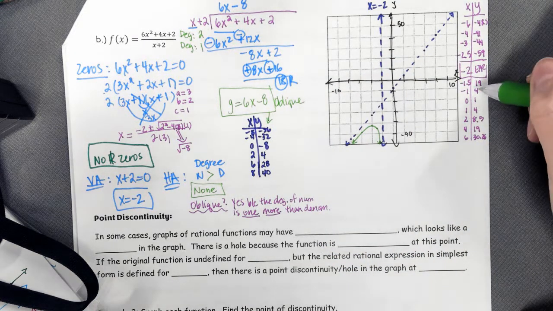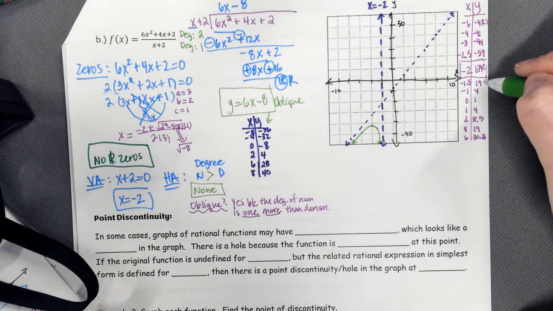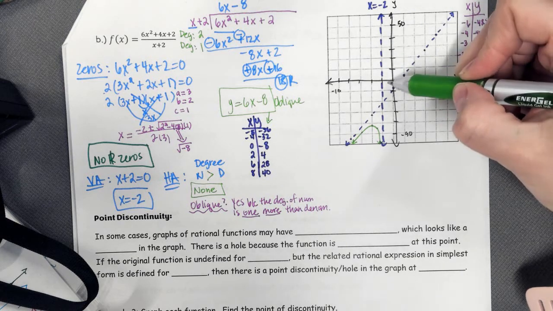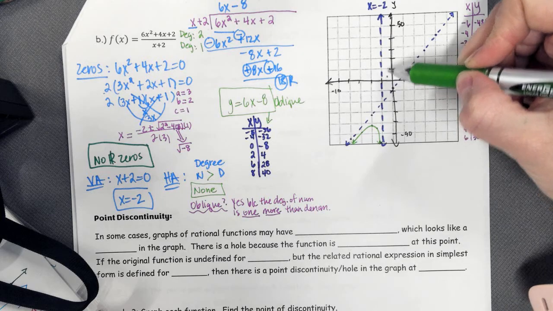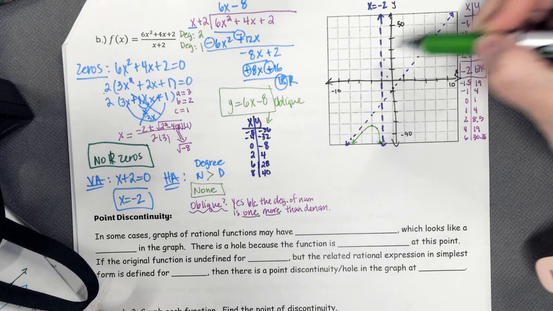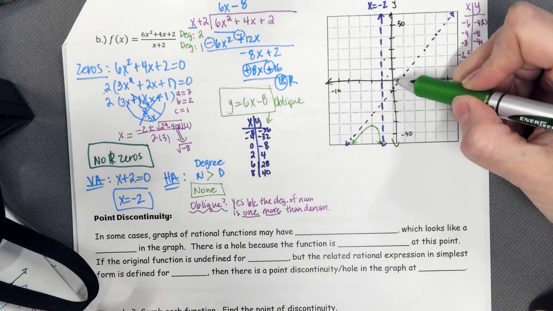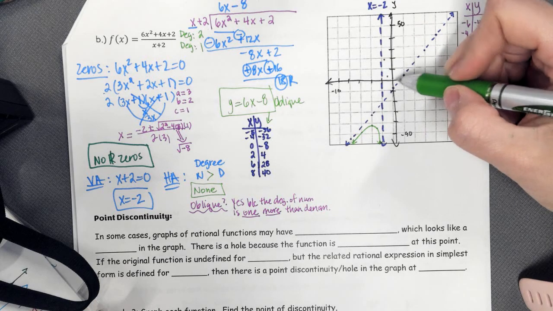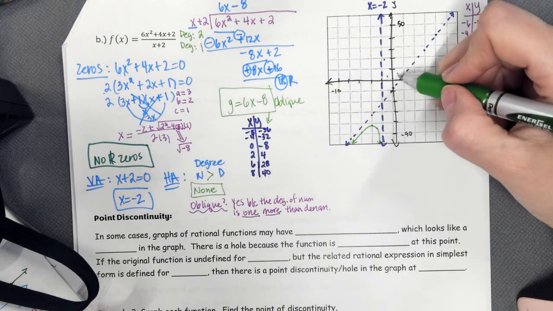Okay, and then at negative 1.5, I'm at 19. And at negative 1, I'm at 4, so negative 1 is going to be about there. And this would be really close to the 20. At 0, I'm at 1. At 1, I'm at 4. Maybe a little bit lower.